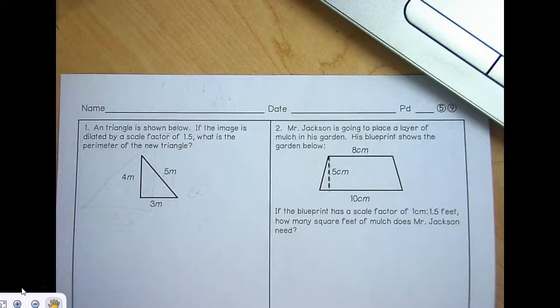Dilated. What does dilated mean? Anybody know? Anybody been to the eye doctor? Makes bigger, right? When you have your eyes dilated, I think they make your pupils bigger, right? And so what we're going to do is we're going to dilate this triangle, and we're going to make it bigger by a scale factor of 1.5. What does that mean we're going to do to all of those sides of the triangle? If we're going to make it bigger, we're going to do what, Hudson? Yes, we're going to multiply every side by 1.5. So we're going to get a new, bigger triangle, and that we multiplied all those sides by 1.5.